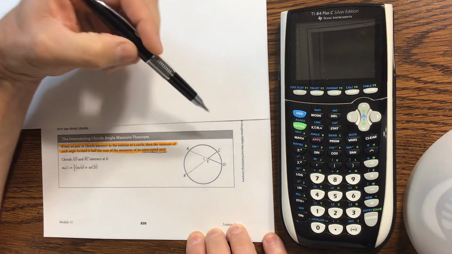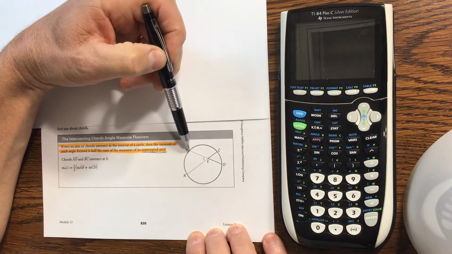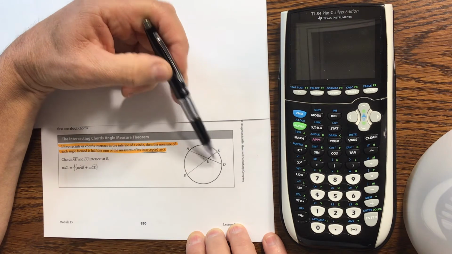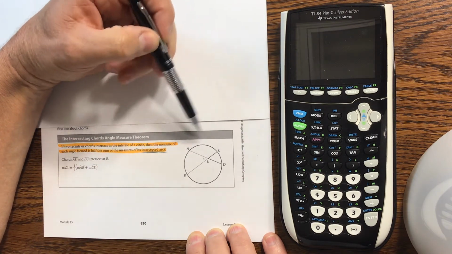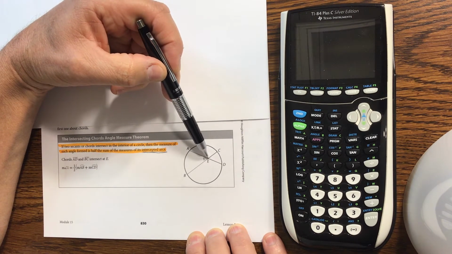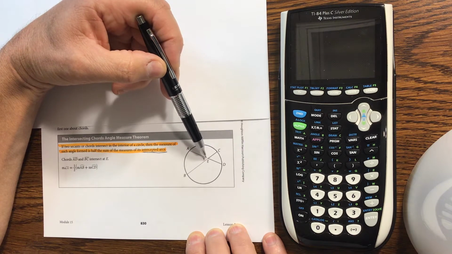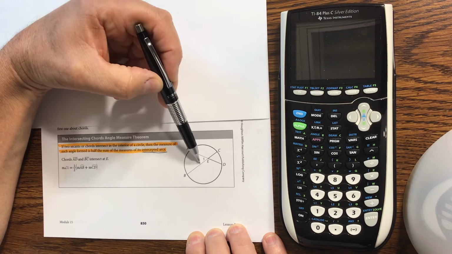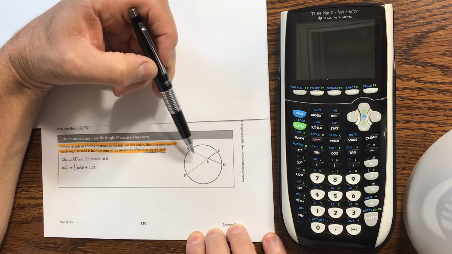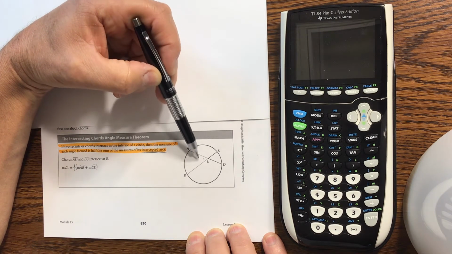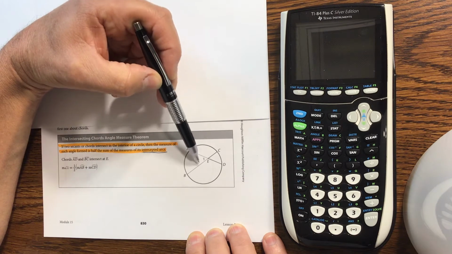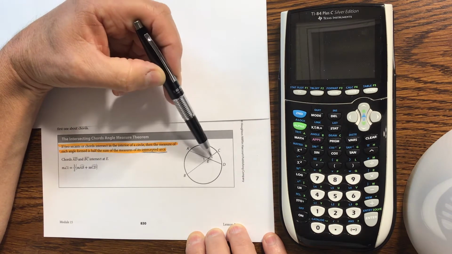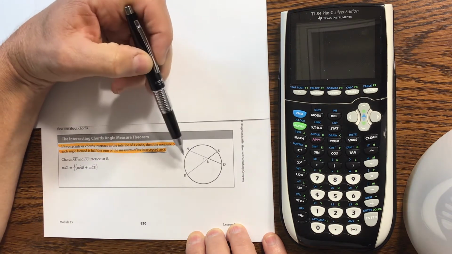So here, if you stop and look at it, we have two chords, AD and BC. They intersect at a point E, which is inside the circle, and we can find the measure of any of these angles. Now the picture here is just finding the measure of angle 1. We can find the other three if we like, just applying this formula.